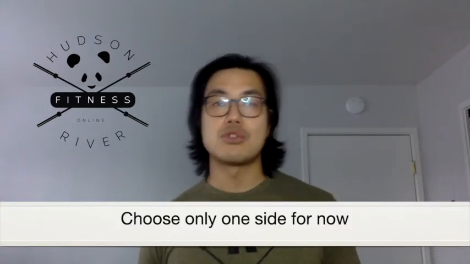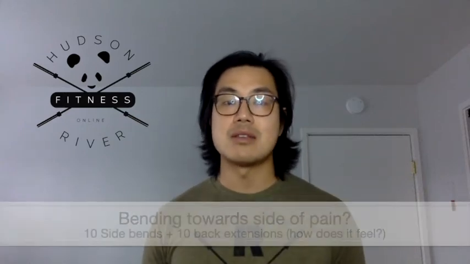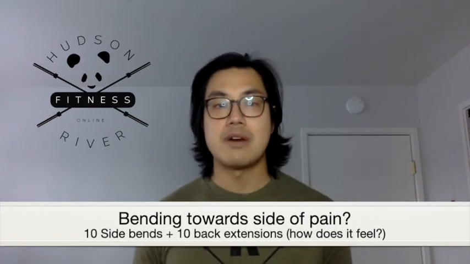So if leaning your shoulders towards the side of pain means that your body prefers closing down on those symptoms, and if that's the case, complete 10 of those side bends followed by 5 to 10 back bends to see if you can seal the deal. If you can't tolerate the same back bends, then just stick with your side bends for a set of 10 every 2 to 3 hours.